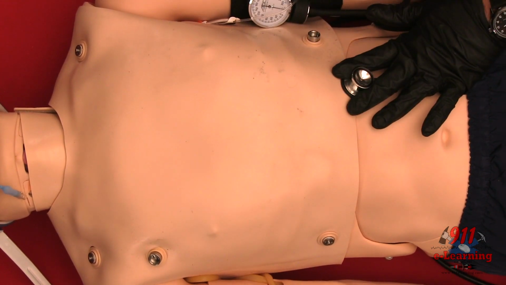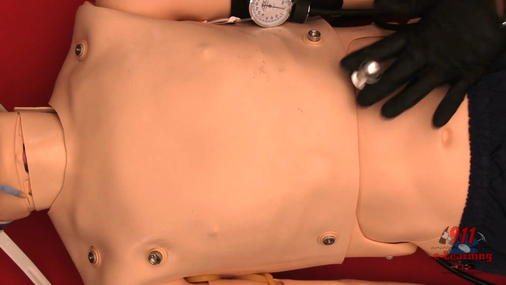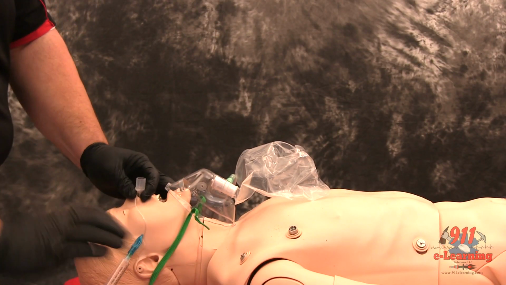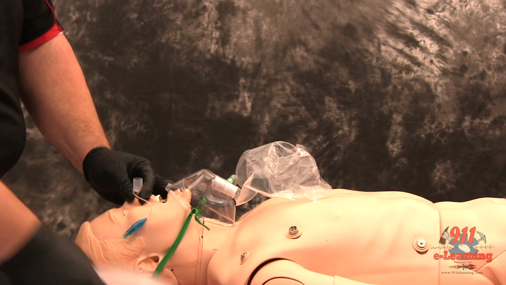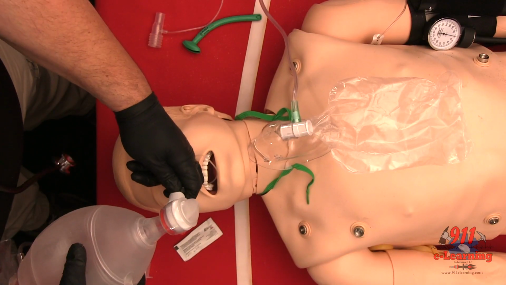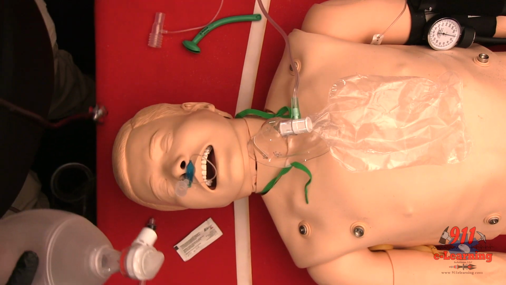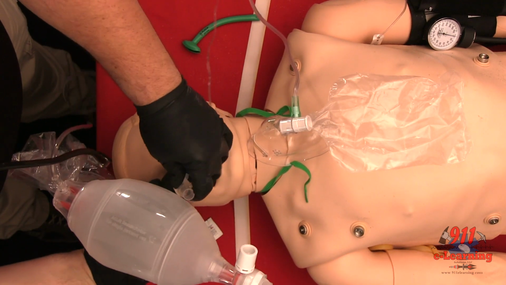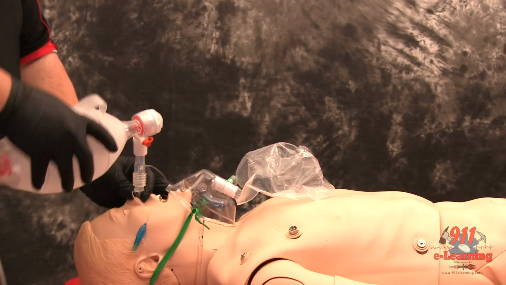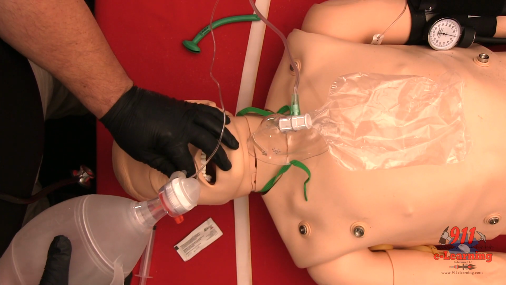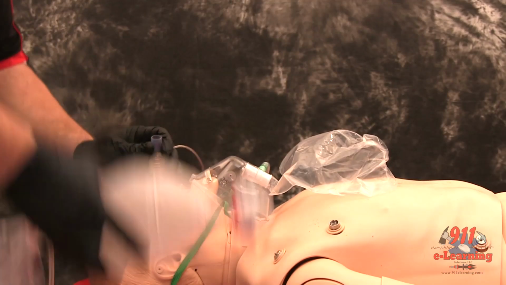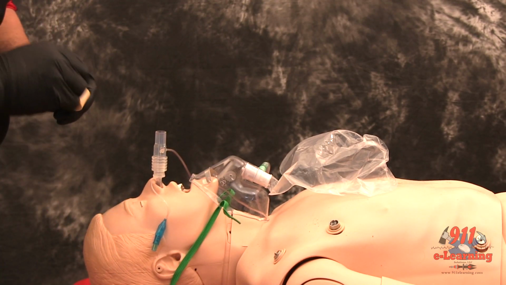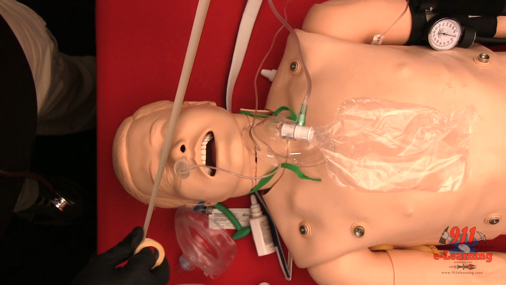The 15mm adapter usually rests close to the nostril with proper positioning. Inflate the cuff with 5 to 10 cc of air. Confirm tube placement using an end-tidal CO2 monitoring or esophageal bulb device. Secure the tube.